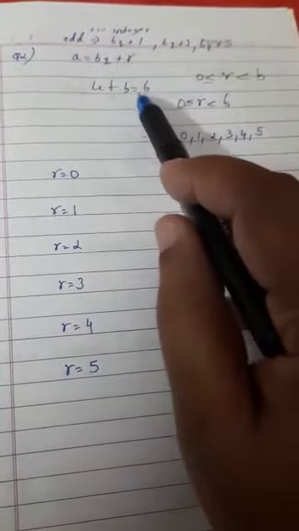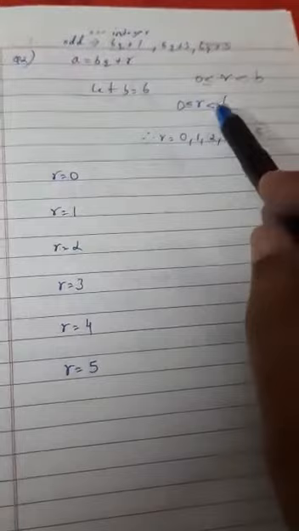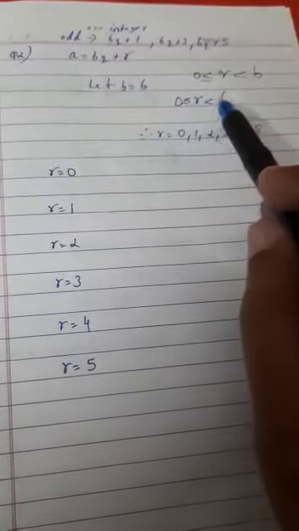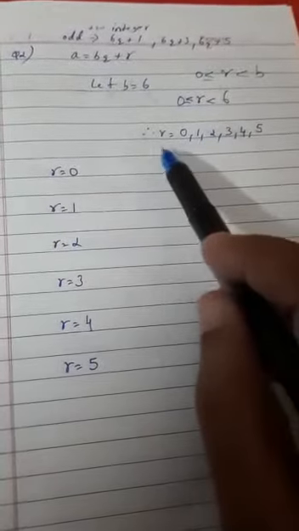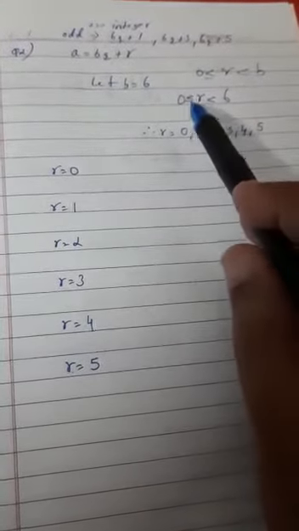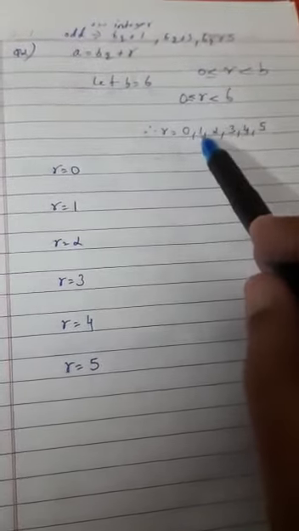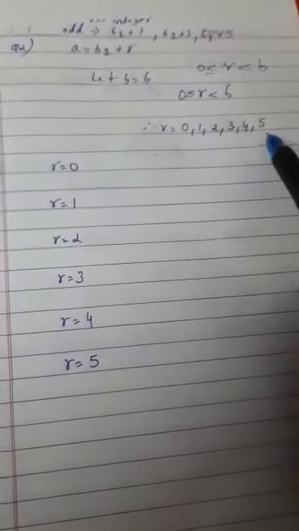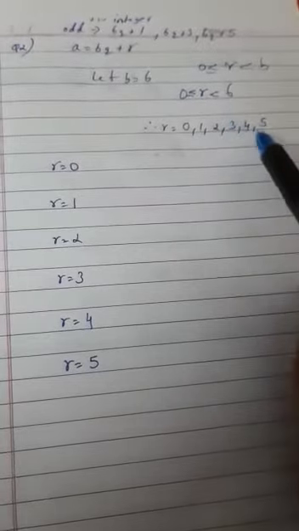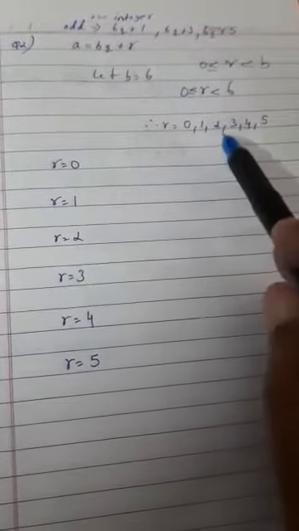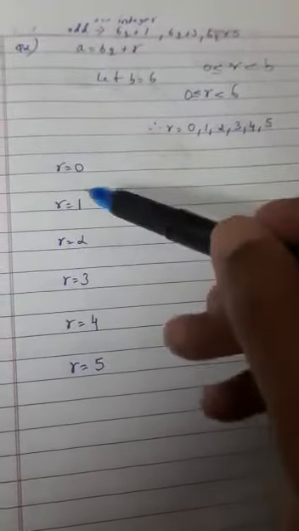Once we take the value of b as 6, we know that r is greater than or equal to 0 and less than b, and the value of b is now 6. So what are the possible values of r? r can be 0, 1, 2, 3, 4 or 5. It cannot be 6 because the remainder is always less than the divisor. So we've got 6 cases. Let's consider each case.